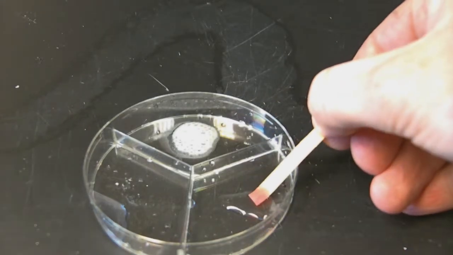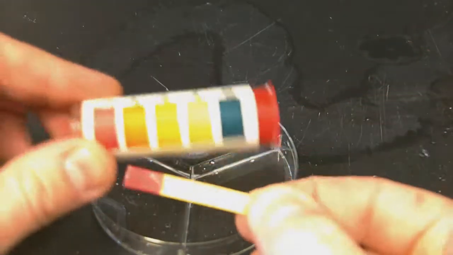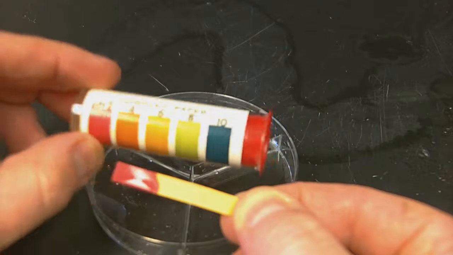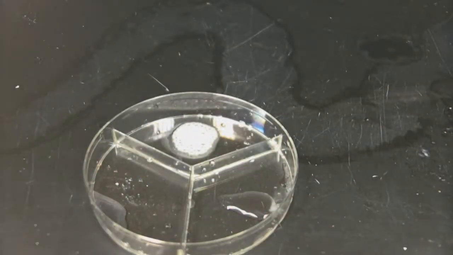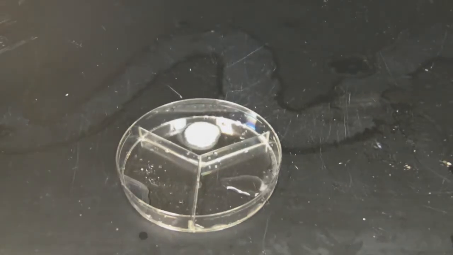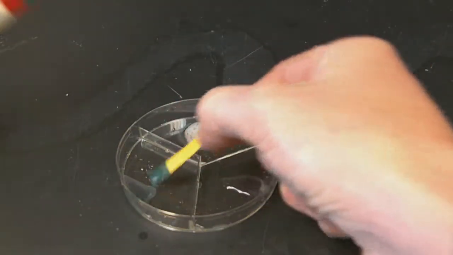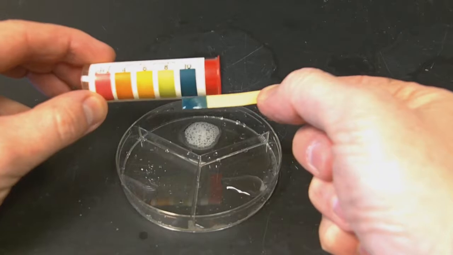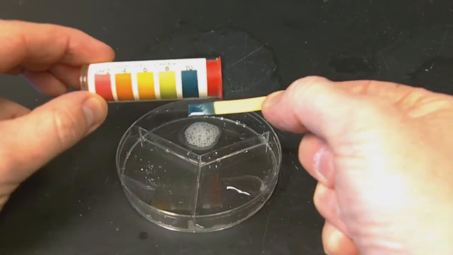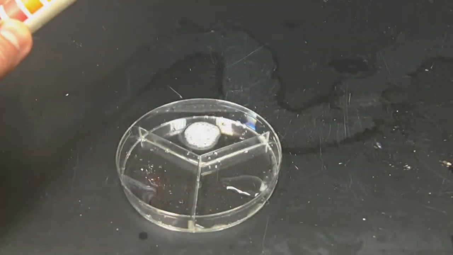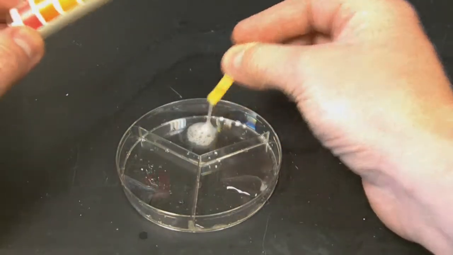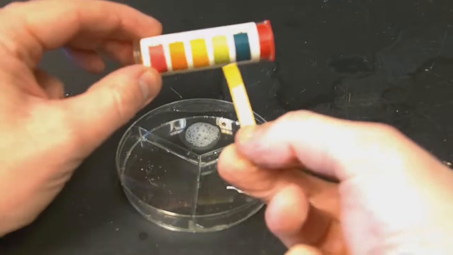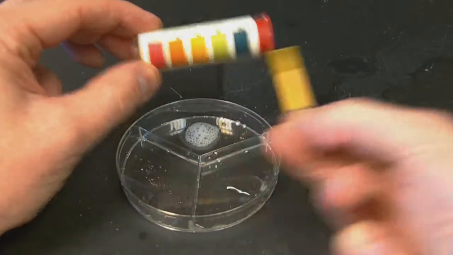Now dipping pH paper changes the color, and you can determine the pH of the liquid by comparing it to the numbers on the side of the vial. That liquid has a pH of about 2. Whereas this liquid, as you can see by the color dark blue, has a pH near 10. The final liquid, which happens to be saliva, has a pH around 6 or 7, which is neutral.